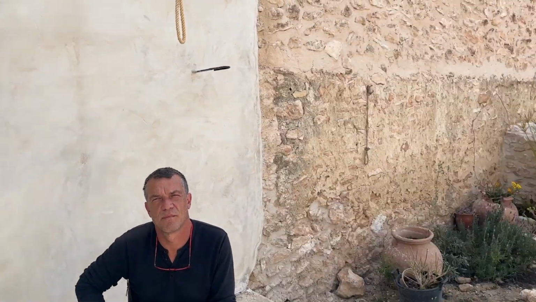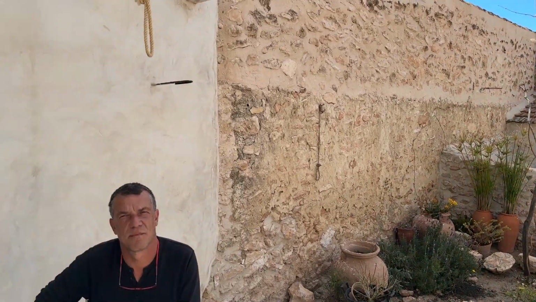Diego, tell me about this wall. This is the second layer of lime, and down here is the first layer of lime. Why is lime so important, and what does it do to the house?